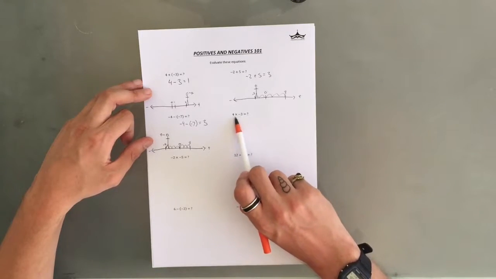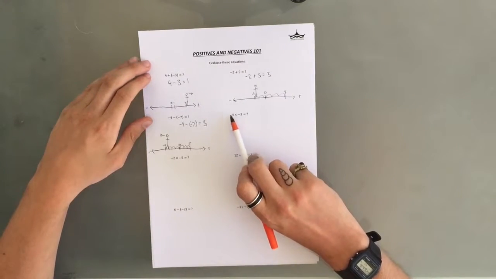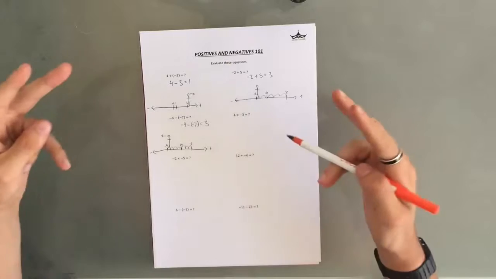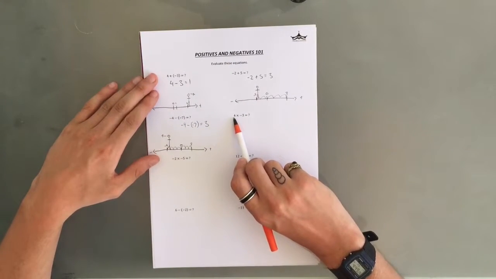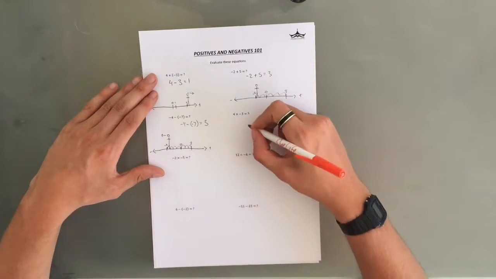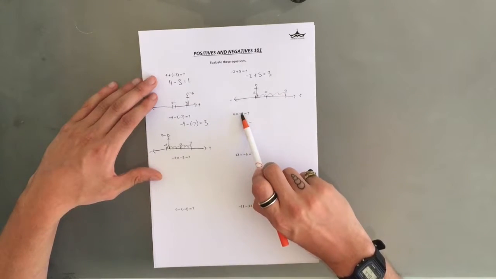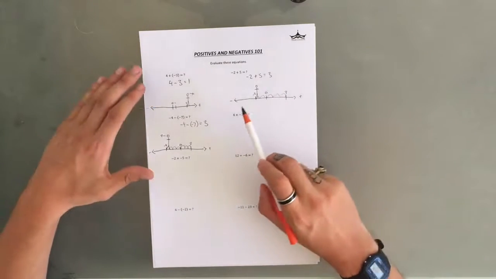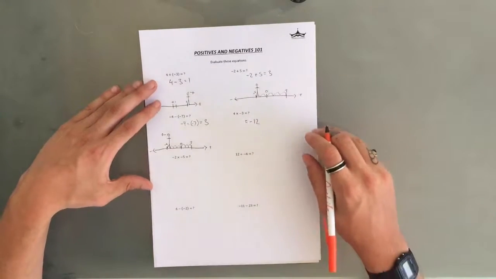Now, timesing negatives and positives is fairly easy. A positive times a positive is going to be a positive, and for a negative times a negative, the two negatives cancel each other out, and we end up with a positive also, which means that anything else is going to equal negative. So a positive times a negative equals a negative. We already know that this is going to be a negative number, and 4 times 3 normally would be 12, which means that 4 times negative 3 is negative 12.